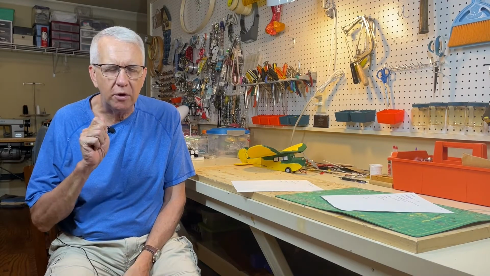I'm going to show you an incredibly easy, user-friendly way to determine a wind forecast for your RC model airplane flying. Let's get to it.